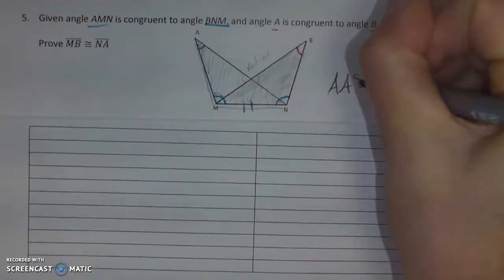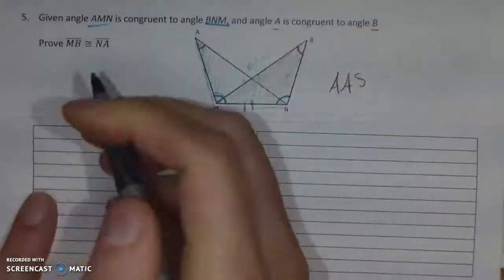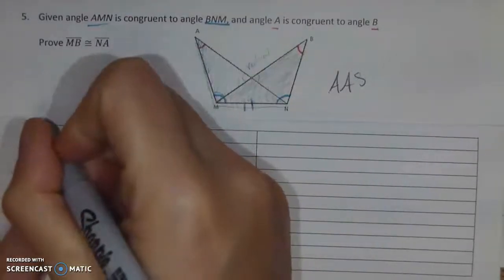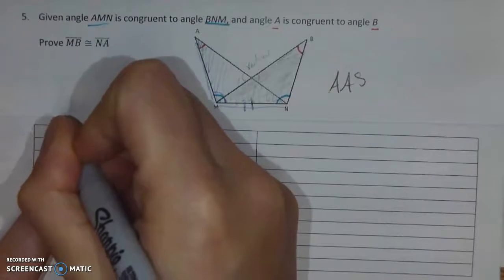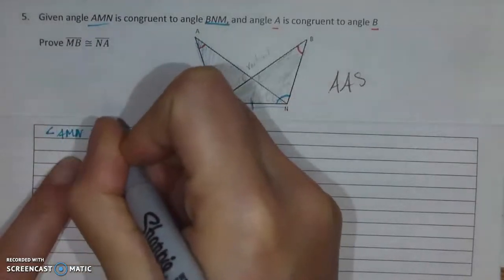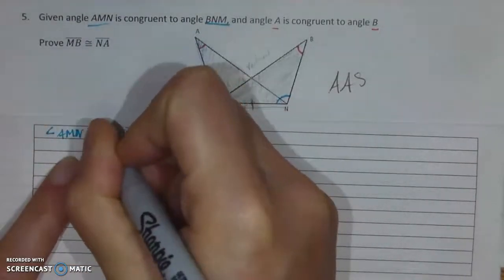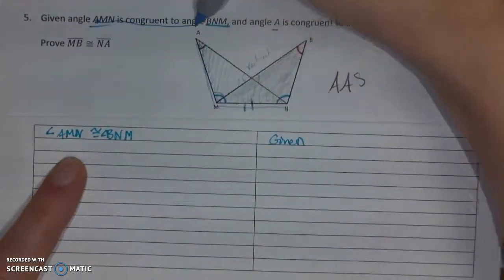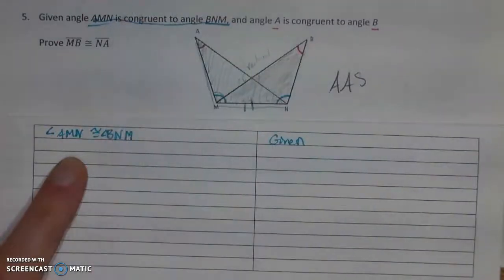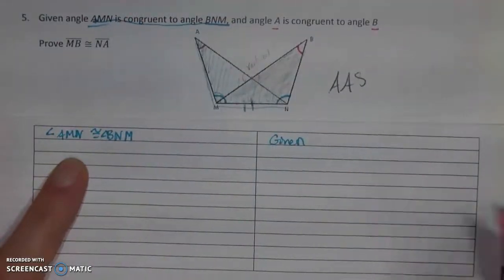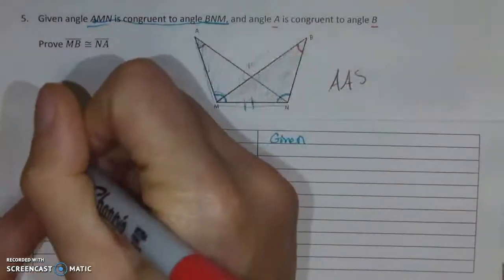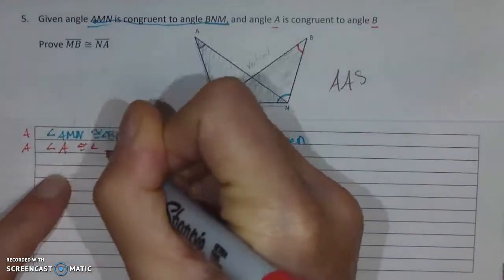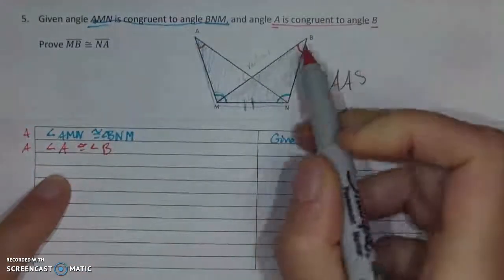So I'm going to go ahead and make my proof. First thing I'm going to do is make sure that I don't miss any givens. So I know that angle AMN is congruent to BNM, and that is a given. And I'm just going to cross it out because I know that I've done it. It's on my table. I haven't forgotten to use it. Next, I can use angle A is congruent to angle B. Again, it's on my table and now it's confirmed.